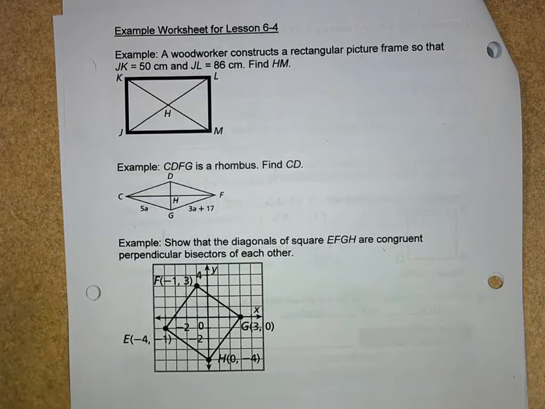Scholars, let's keep on going here. And these examples are just quick, easy examples of applying what we've learned. So for instance, on this first one, a woodworker constructs a rectangular picture frame so that the length of segment JK is 50 centimeters and the length of segment JL is 86 centimeters. Find the length of segment HM.